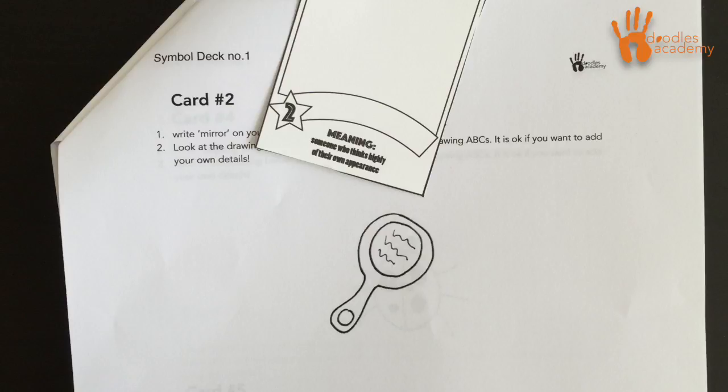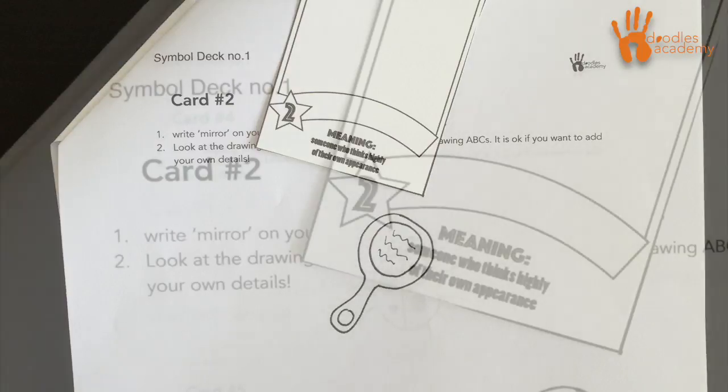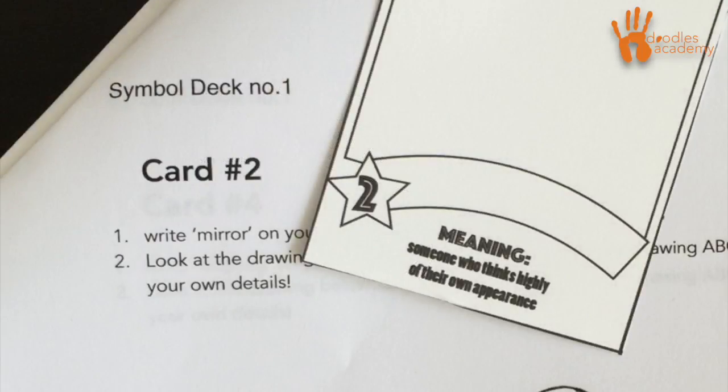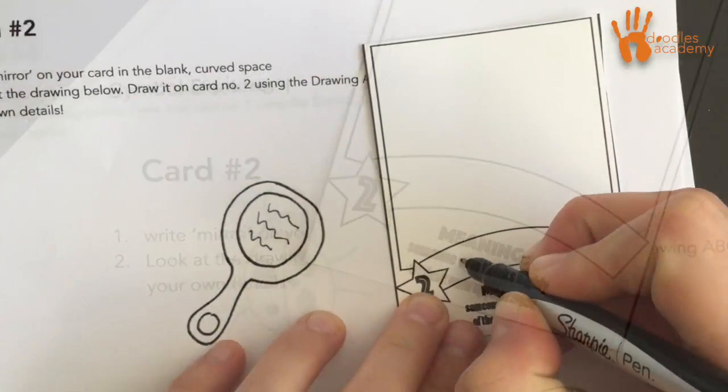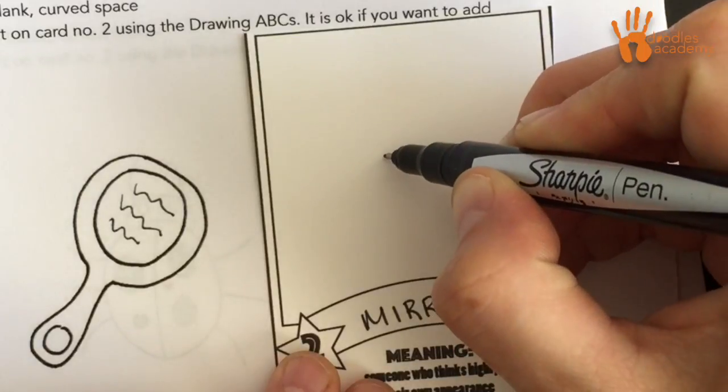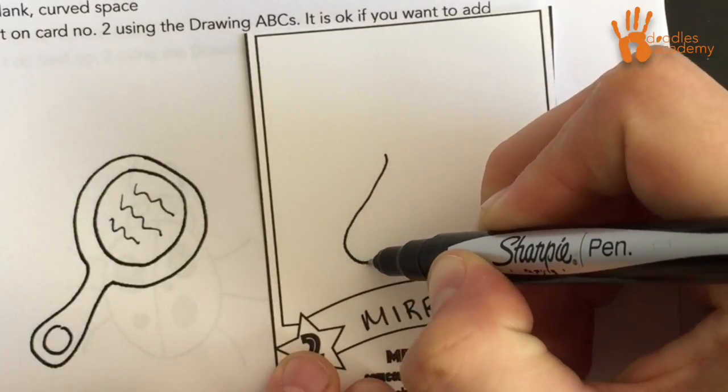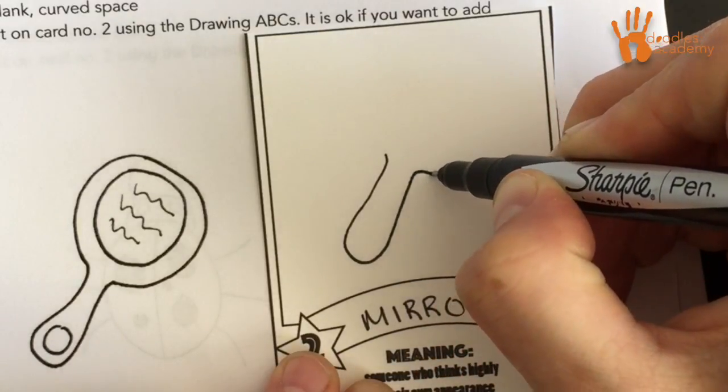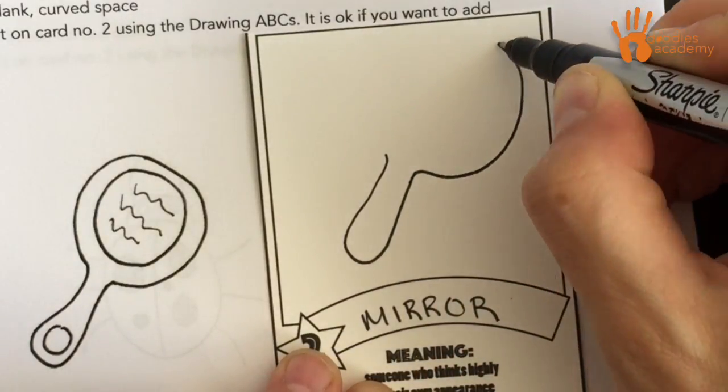For the rest of the lesson, continue to make your deck. Match the number on the card to the number in your packet, write down the object, then use the drawing ABCs to copy the image onto the card. What you'll end up with is sort of like the key to a secret code.